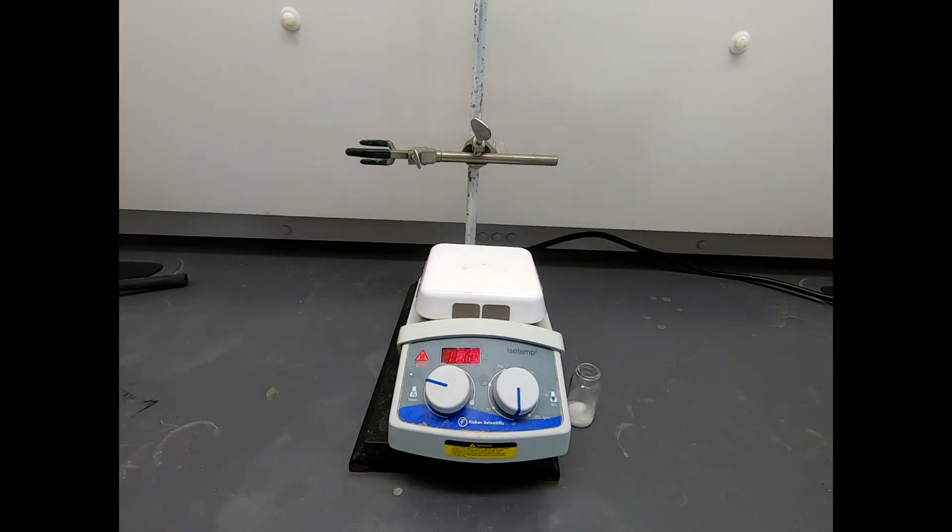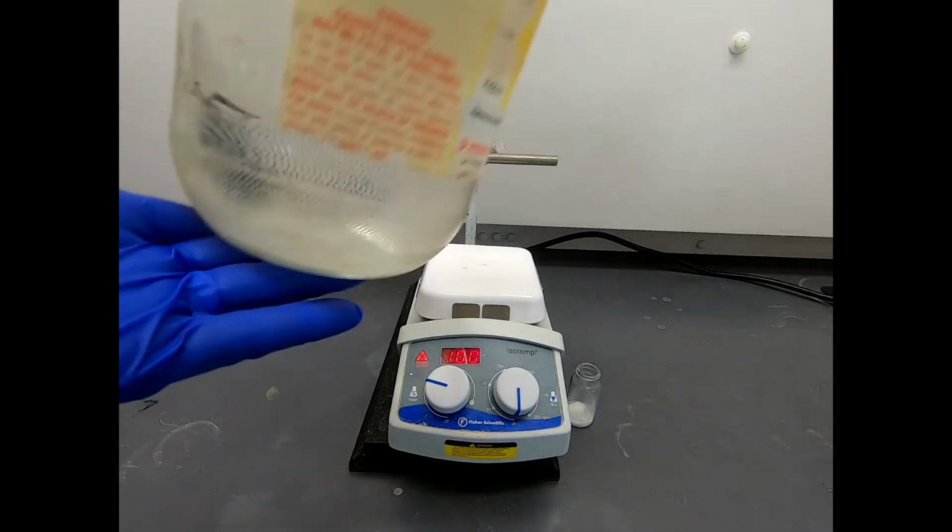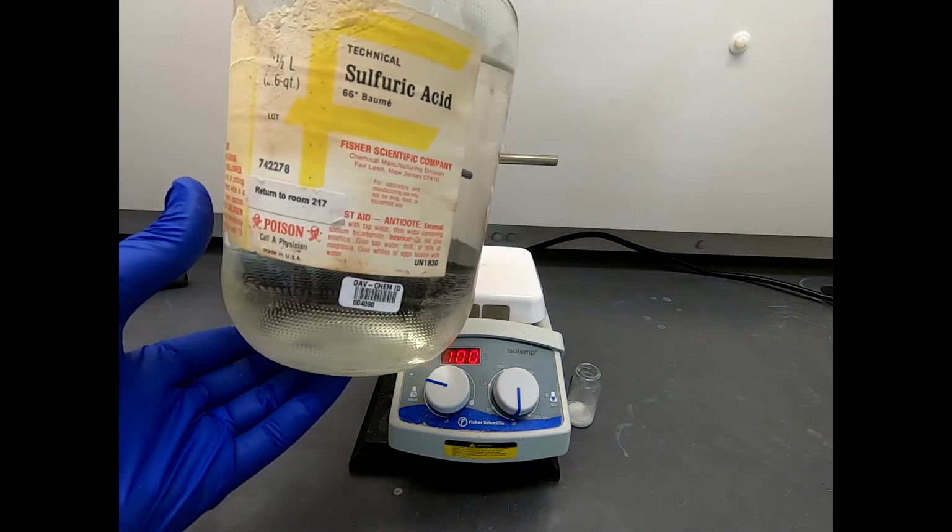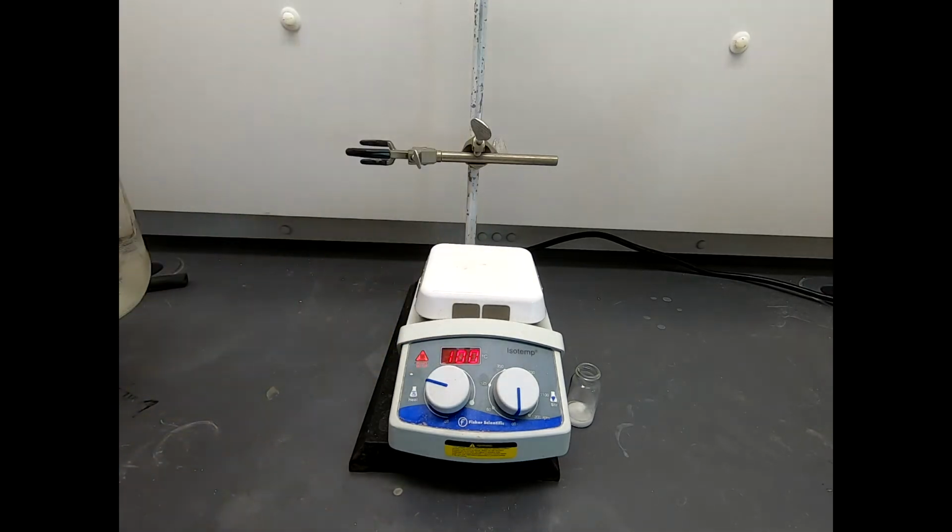But the strong stuff that really is notable is sulfuric acid. And I have a big bottle of it. Sulfuric acid is tough stuff, and it comes in multiple grades. This is 98% sulfuric acid, which is mostly what you find. Sulfuric acid is exceptionally reactive. If you get a drop on your skin, you will immediately feel the burn.